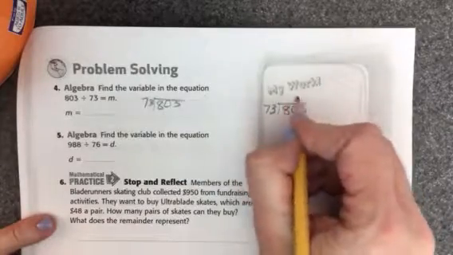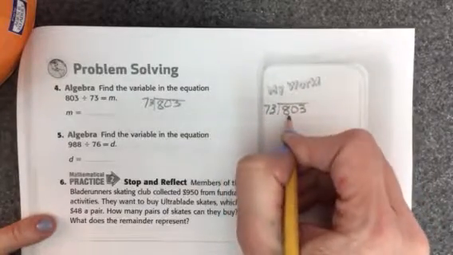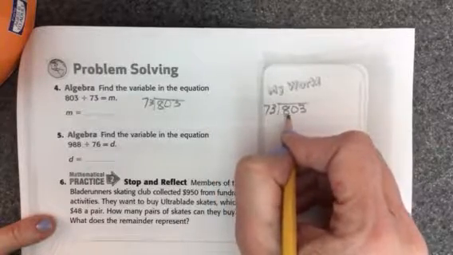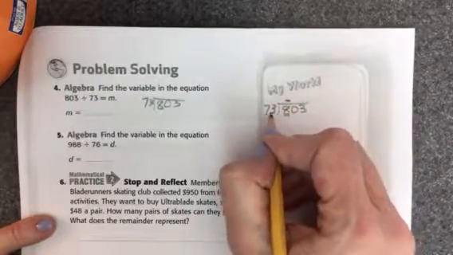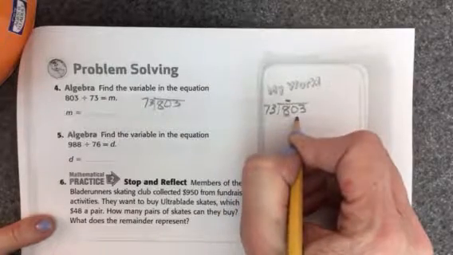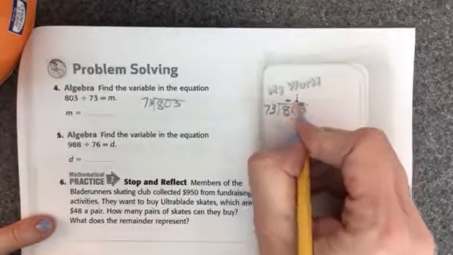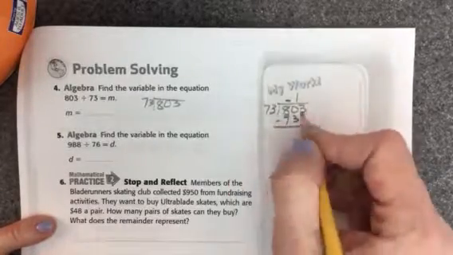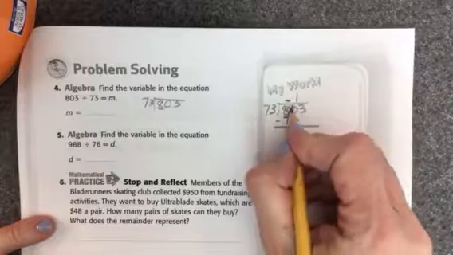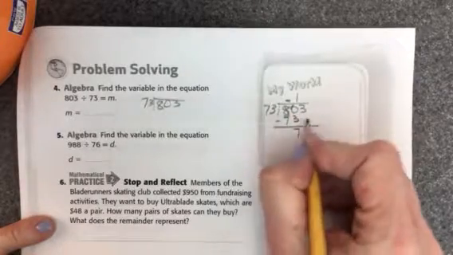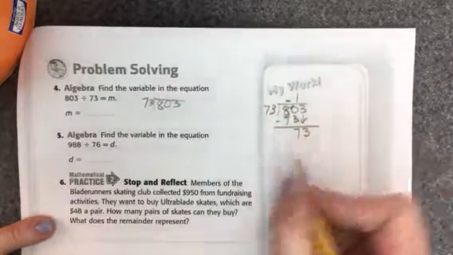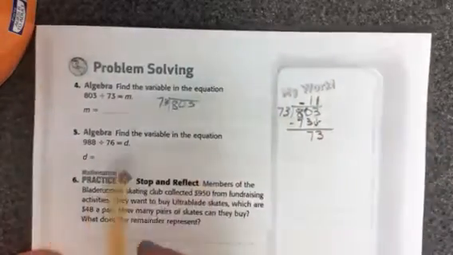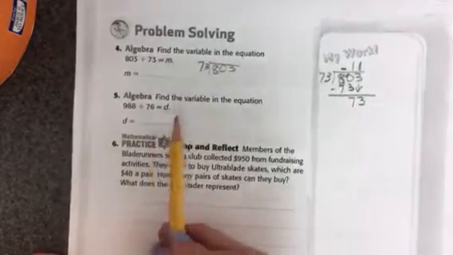equals m. M basically goes on the top, but we need to find the answer first. So I'm going to ask myself, how many times will 73 go into 8? It won't. How many times will 73 go into 80? Only one time. 1 times 73 is 73. When I subtract, I'm going to need to borrow. 10 minus 3 is 7, and bring down the 3. Oh, kind of easy. 73 goes into 73 one time. All right, you'll do the same thing with this one.